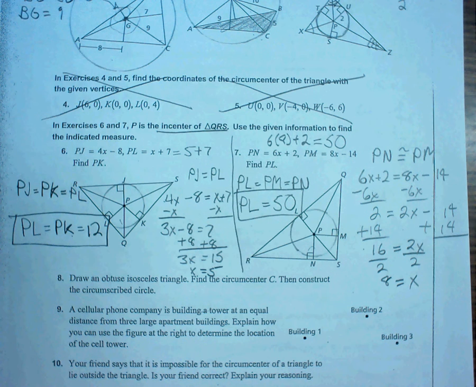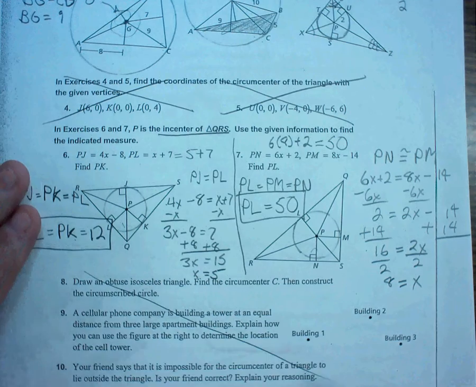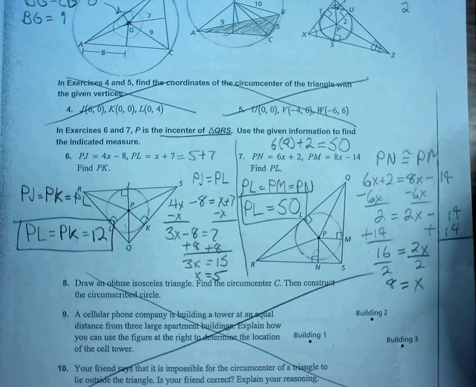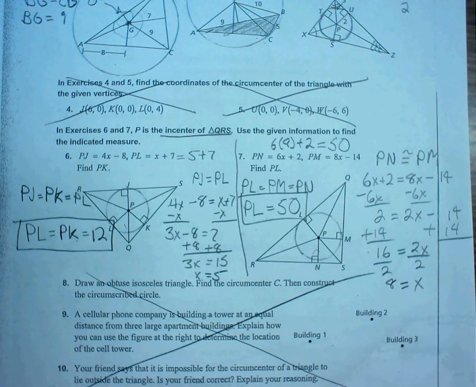Okay? All right, we're making good time. Let's cross off the rest of these. We're not going to do those for today. I just want to focus on the figures.